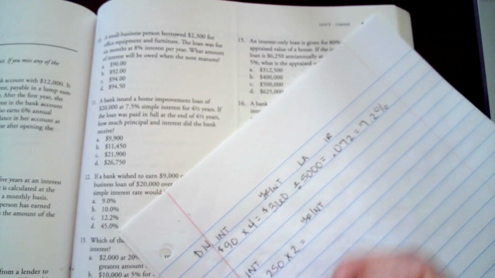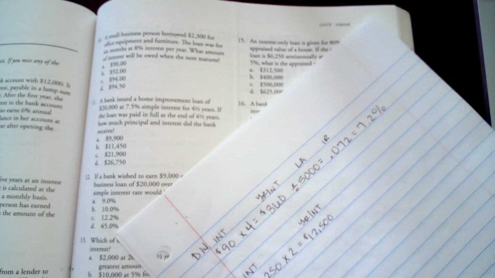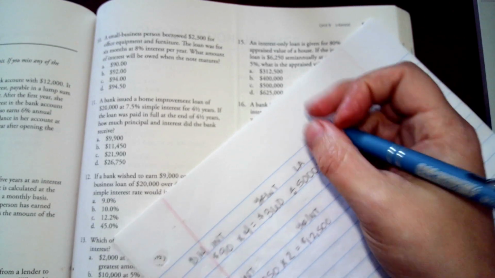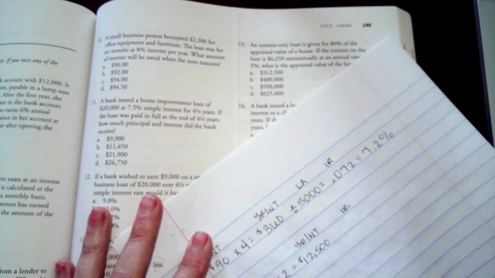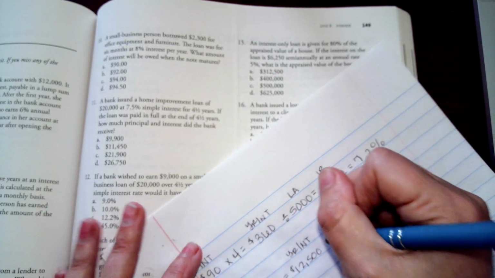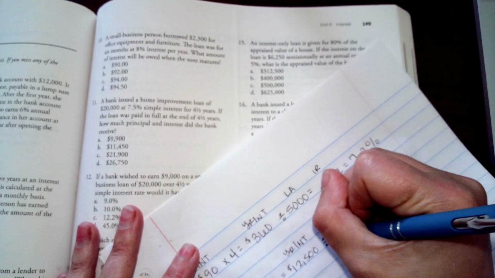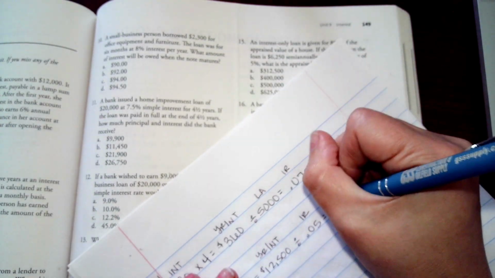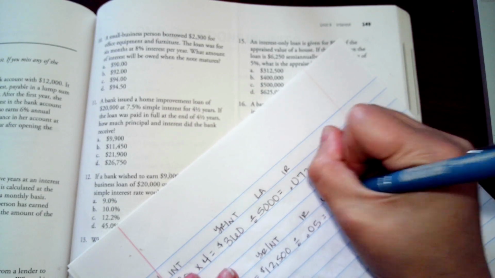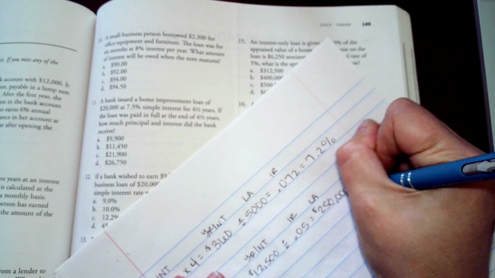And when you do that, it is $12,500. Okay, we know that the interest rate is 5%. So we can divide this by 5%, or 0.05, and that will give us our loan amount, which is $250,000.